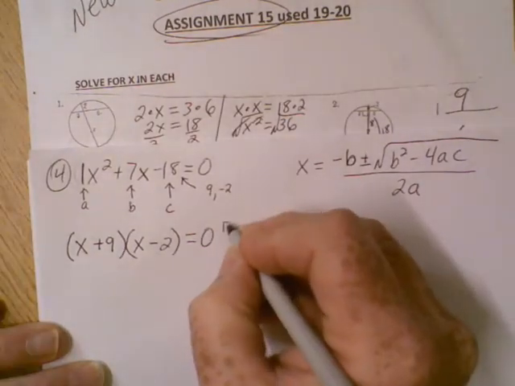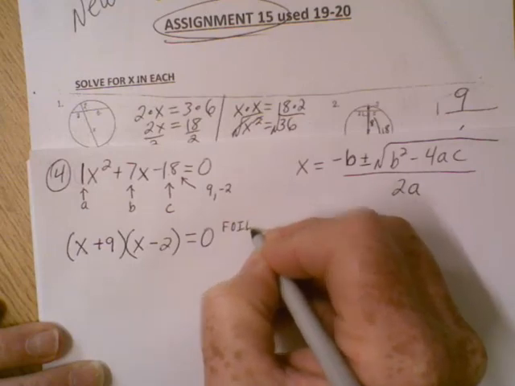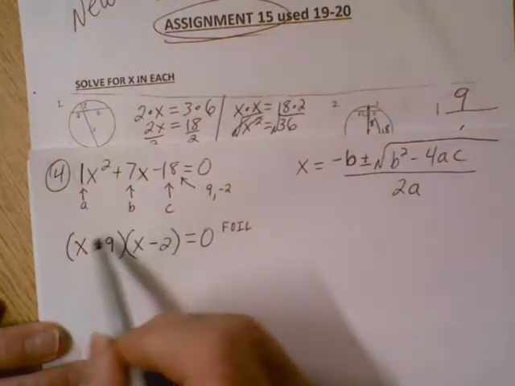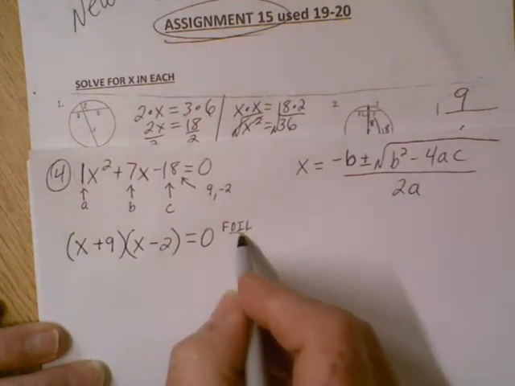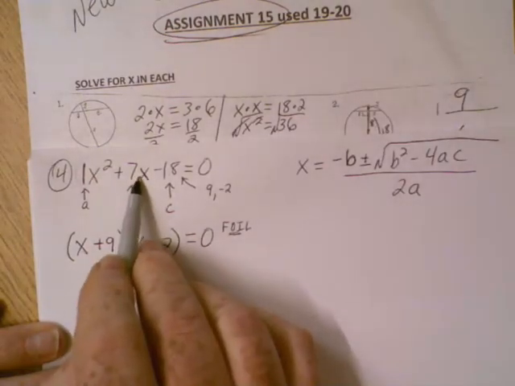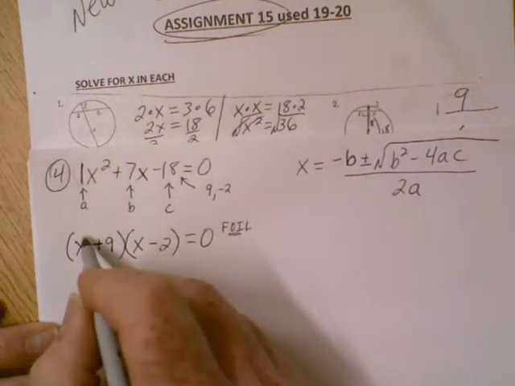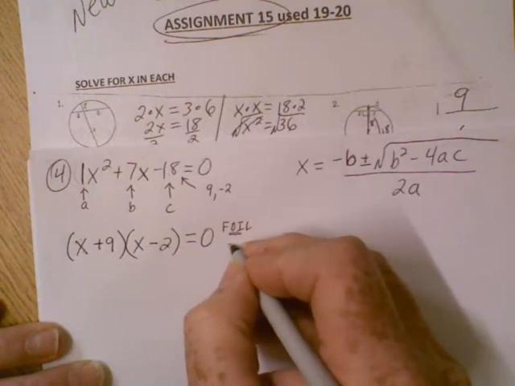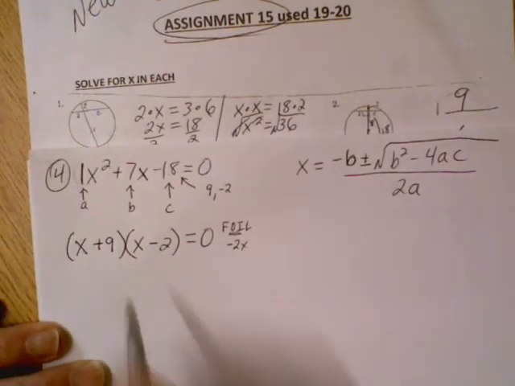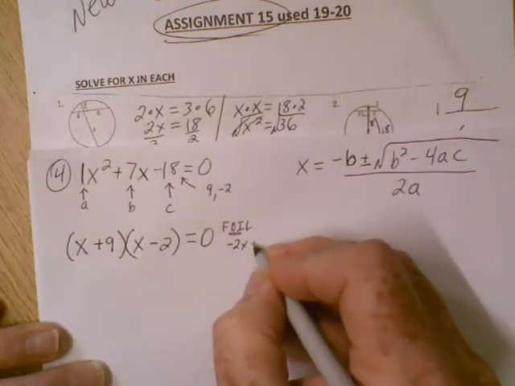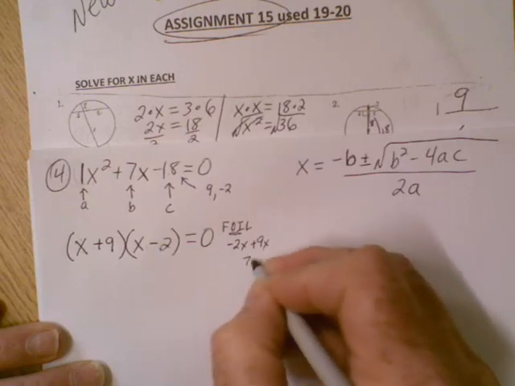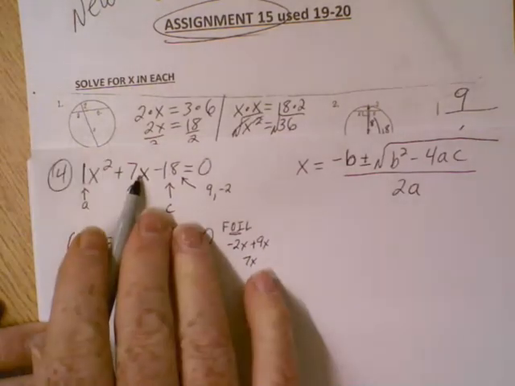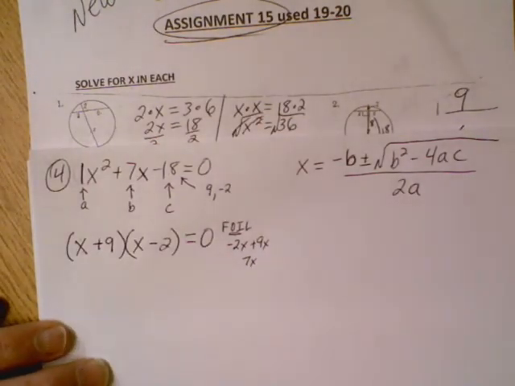And to check it, to make sure that you factored it correctly, you could do FOIL. All you really have to do is the outer and inner terms to check to make sure you get that middle term. Outer terms would be x times negative 2, which is negative 2x. 9 times x, which is 9x. That gives you a positive 7x. When you combine them, that's what we had. That tells us that we factored it correctly.